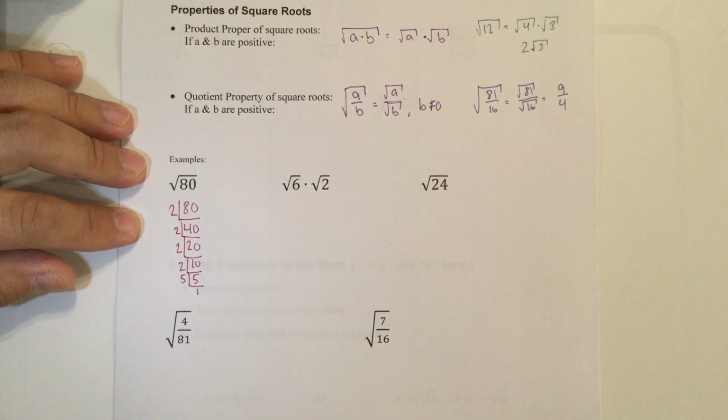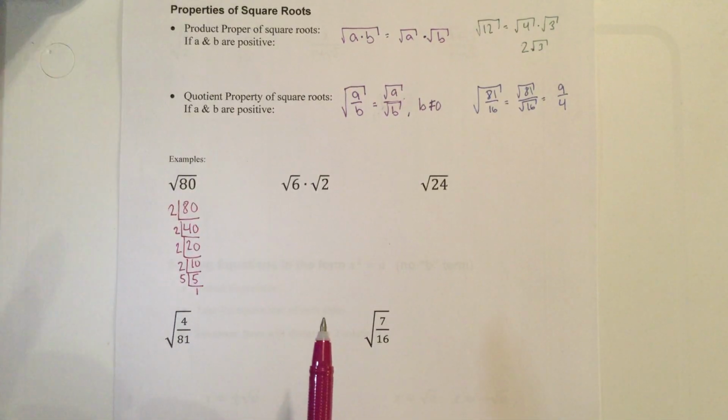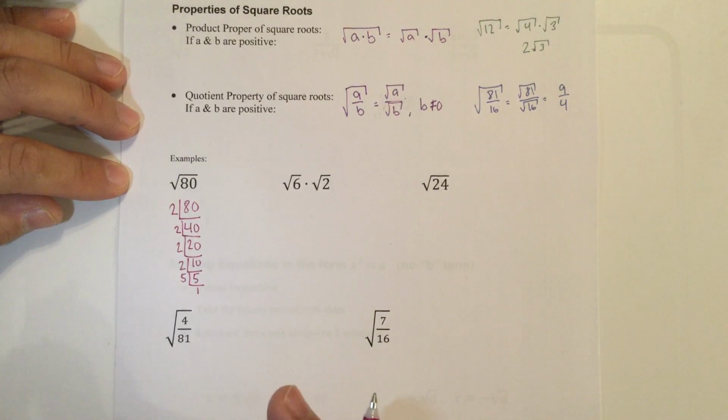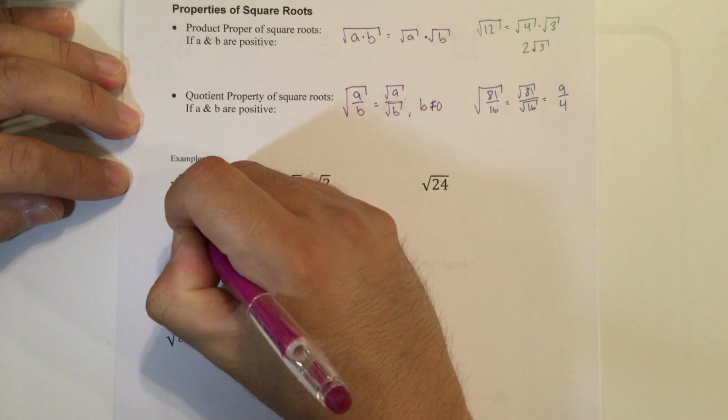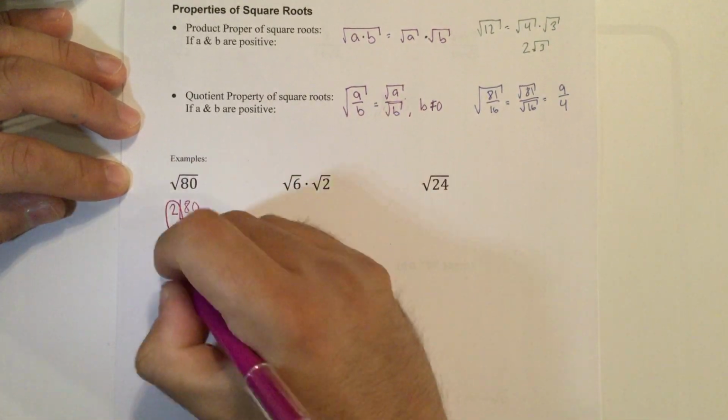Okay, so now what we're going to look for is pairs. The reason why we're looking for pairs is because this is a square root symbol. So we're looking for groups of 2. I'm going to see how many groups of 2 I have, or how many pairs I have. My first pair is a pair of 2s. That's one of them. Then I notice I have another pair.